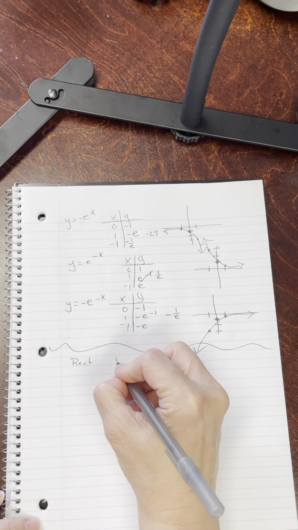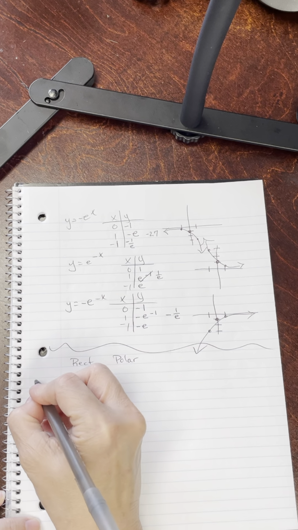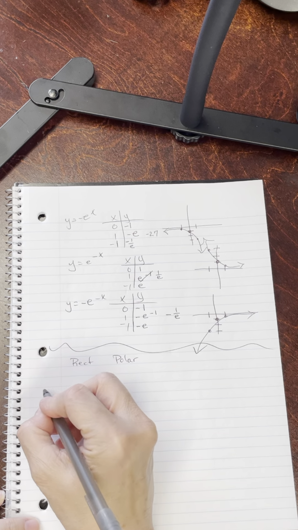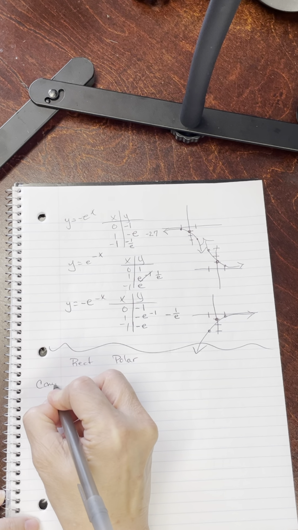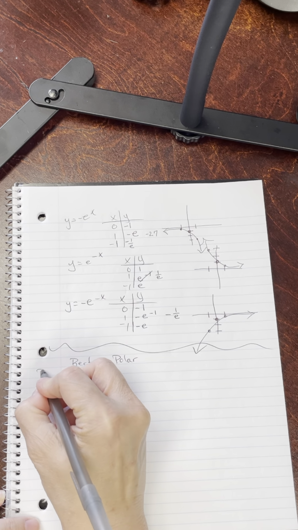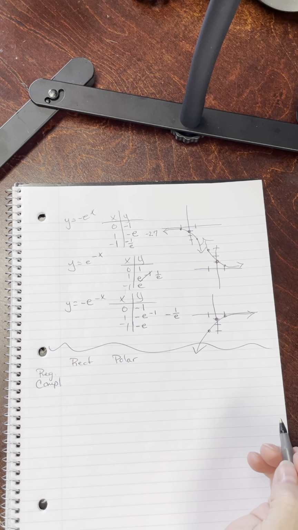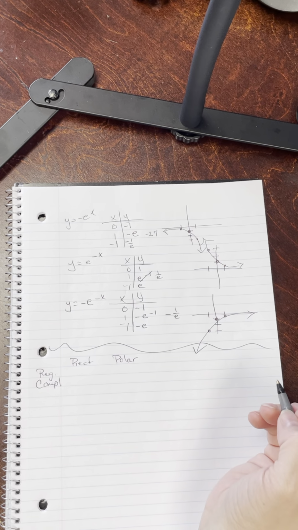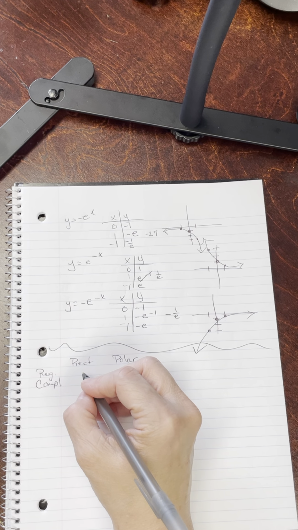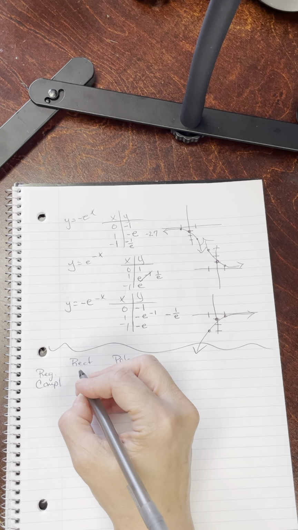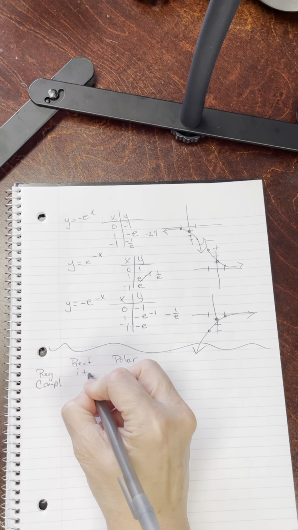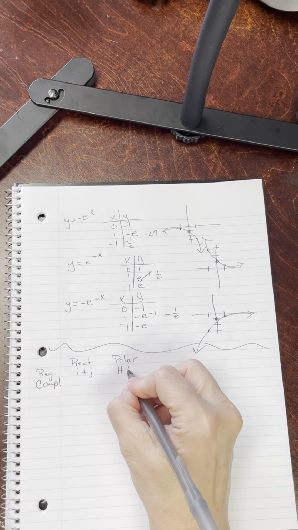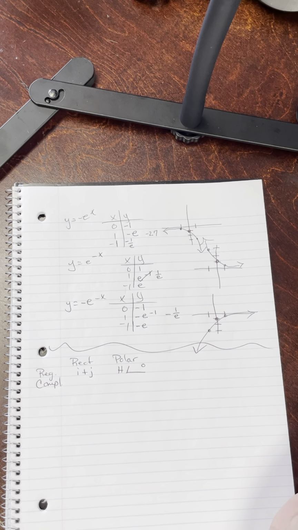So we have rectangular and we have polar, and we have our regular and complex. In our regular rectangular coordinates, we've got I plus j, and in its polar form, it's hypotenuse with the upside down and the degree.